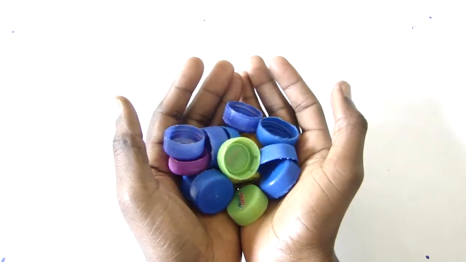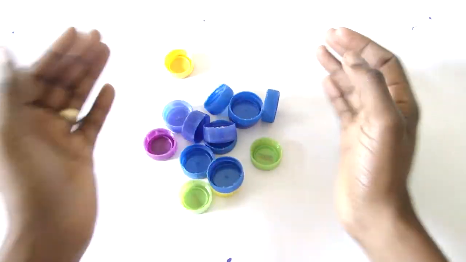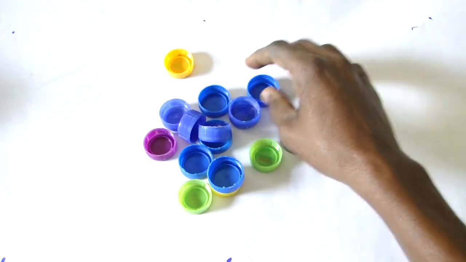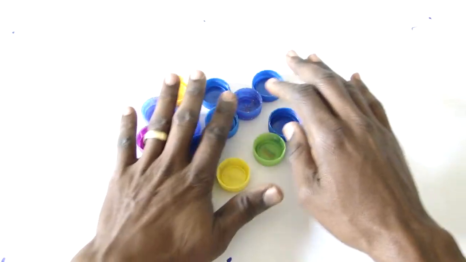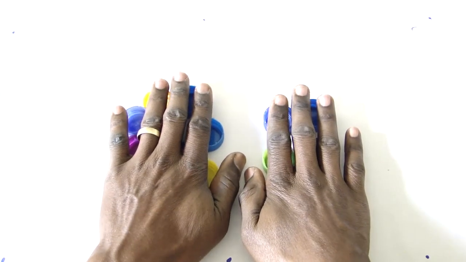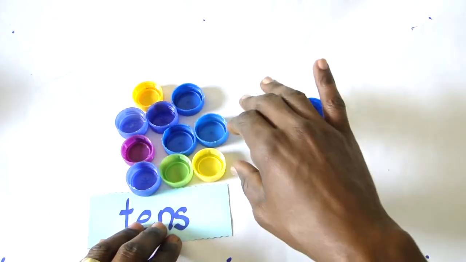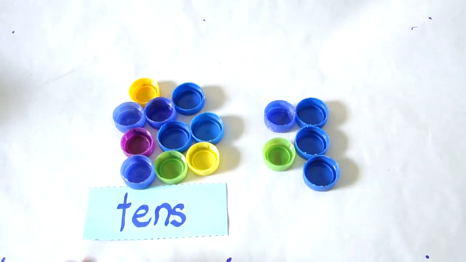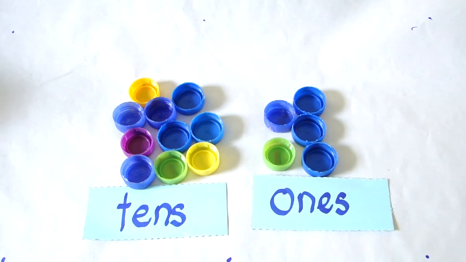In my hands are 15 bottle tops. When we think about base 10, we think of regrouping in groups of 10s. And here with me is one group of 10s and 5 ones.